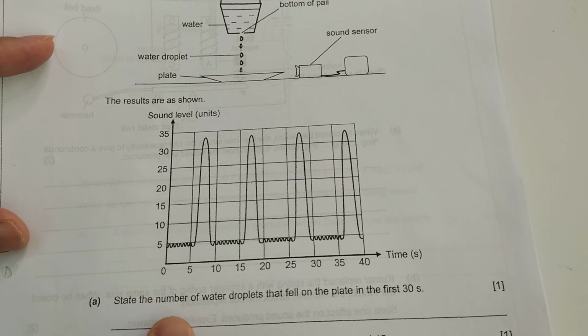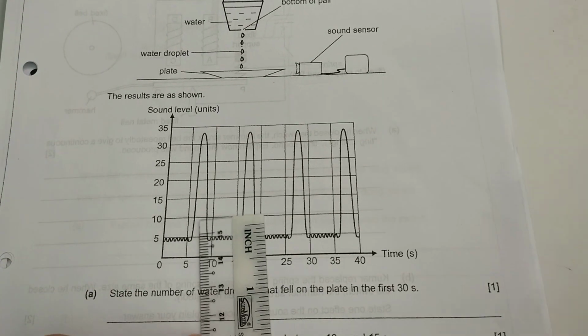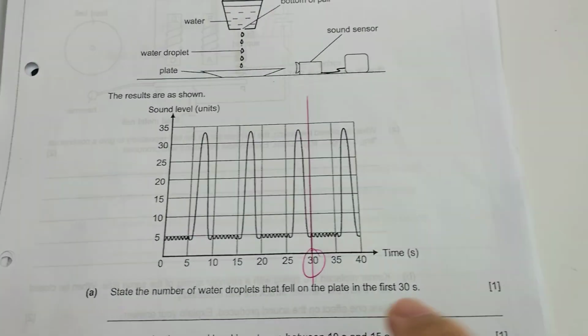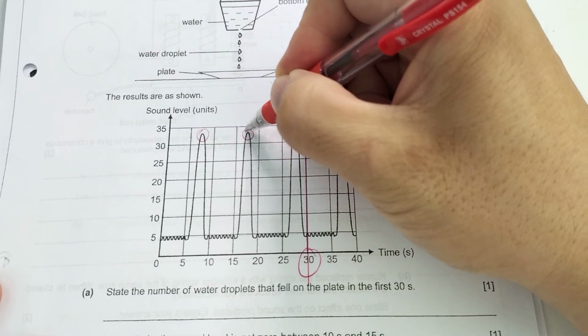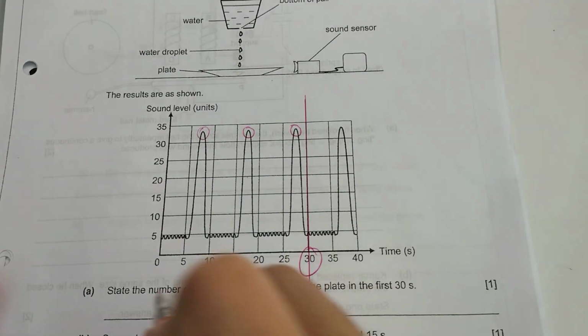Now, state the number of water droplets that fell on the plate in the first 30 seconds. First 30 seconds is up to here. This is 30. So remember, the peak represents the number of times the droplet hits the plate. So the answer is 3.